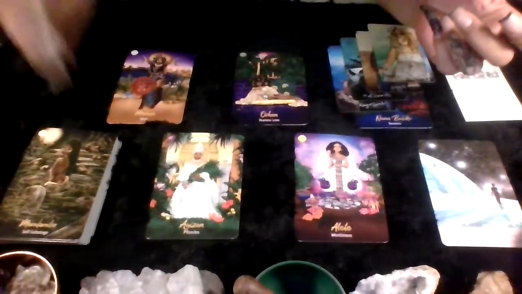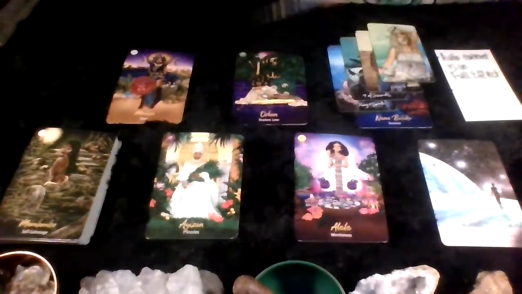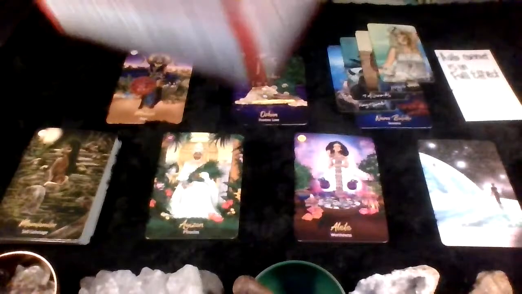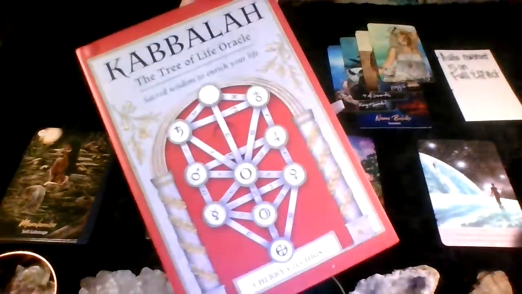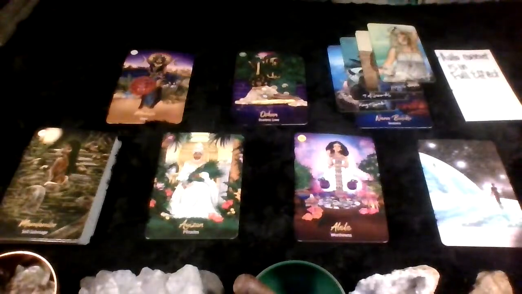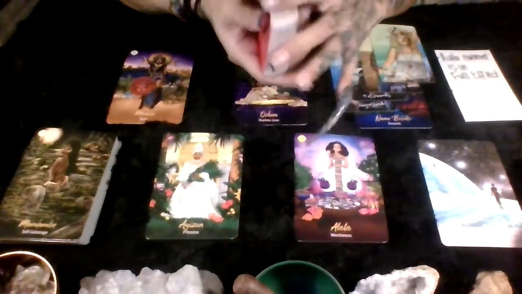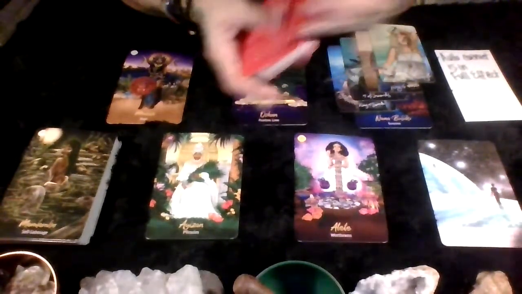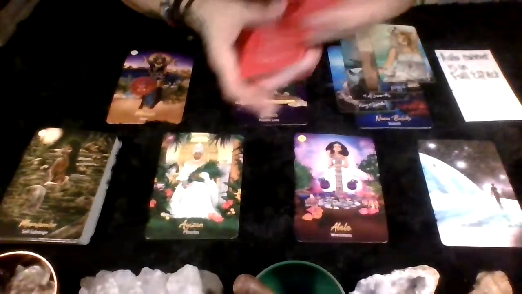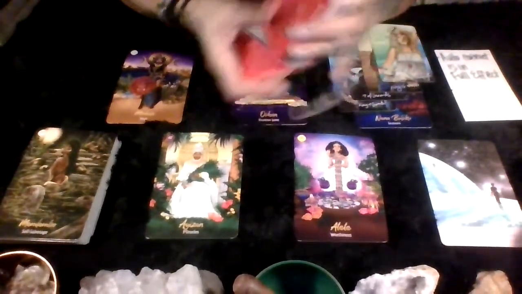I got the Kabbalah Tree of Life Oracle out here too, so I'm going to go over our spread with these cards too. But let me start here on the love side of it, the energy. Show me the King of Swords. What's the King of Swords saying? Why is the King of Swords here on the Seasons card in the love side of the spread, please?